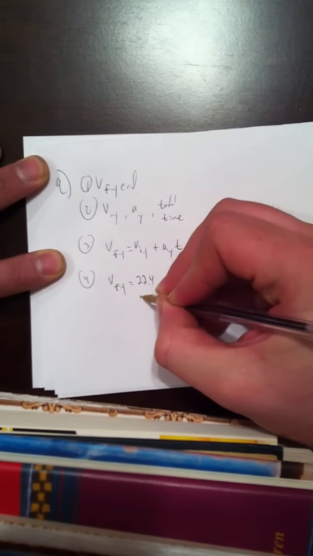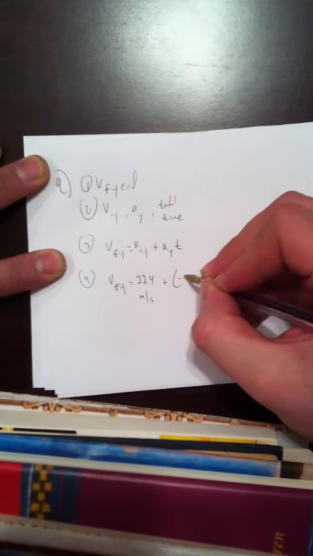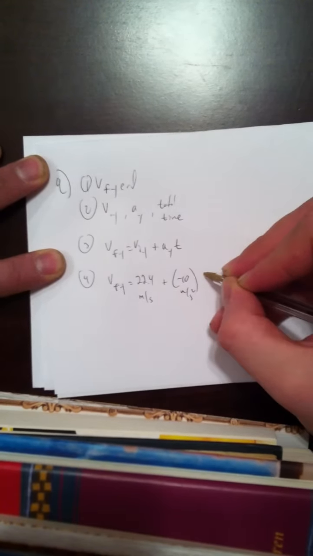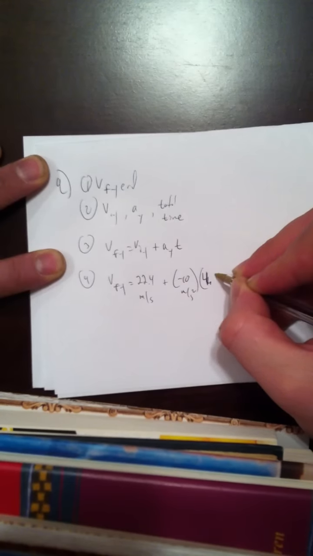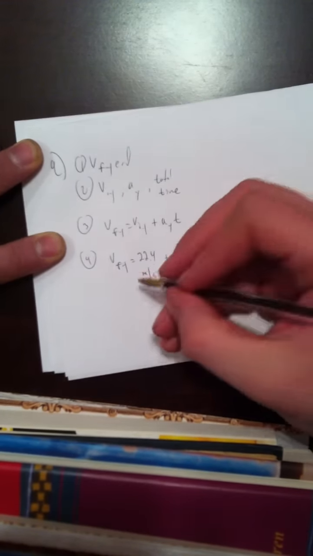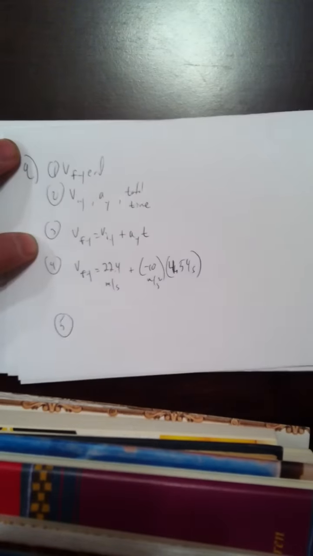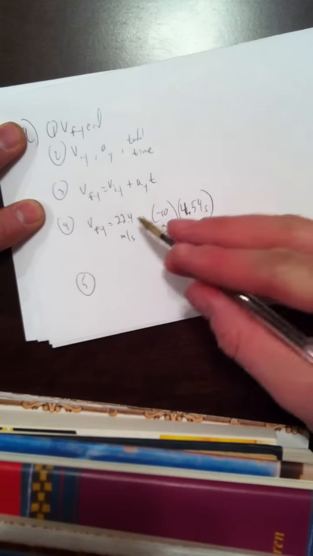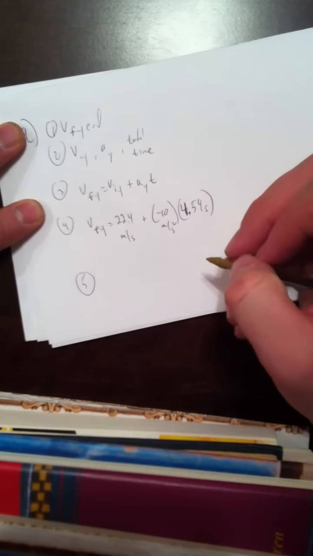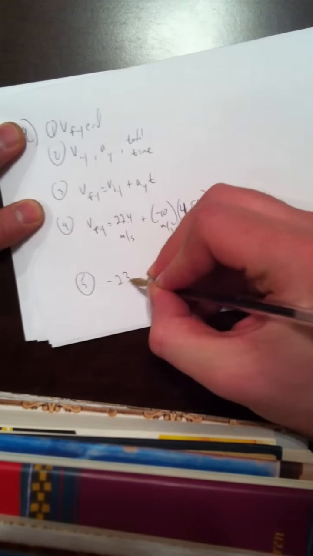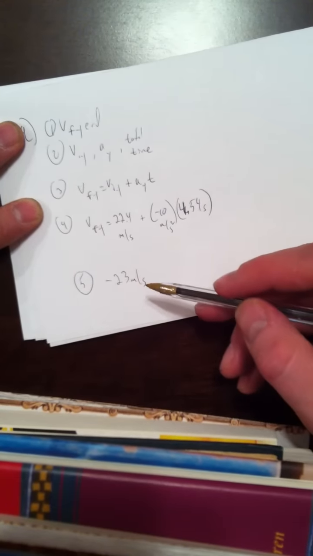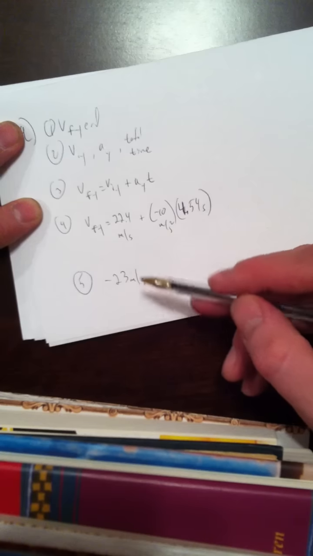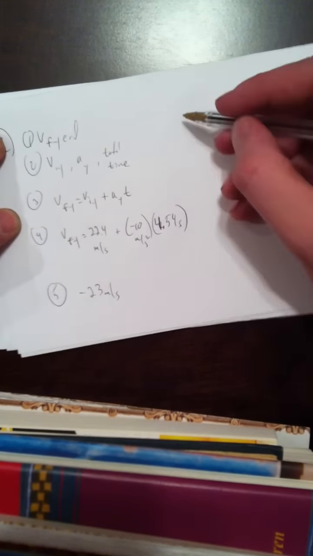Now the initial speed in the beginning was 22.4, AY is -10, and the time is 4.54 seconds. This should give us an answer in the end. Multiply these two together, add it to that, you should get an answer of negative 23 meters per second. So it gained a little extra speed as opposed to negative 22.4 at the end, because it fell a little extra height because of the height of the cannon. That would be its final speed at the end.